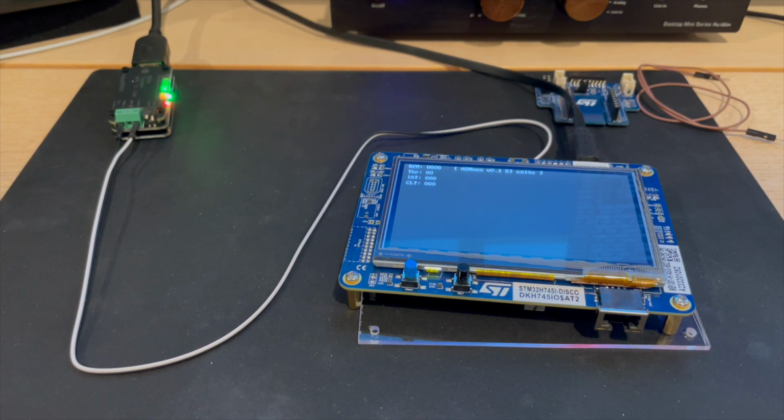So this one has two CAN bus transceiver interfaces on board. It's got a 4.3-inch LCD with touchscreen, and it's got Ethernet and a bunch of other stuff which I'm not using.